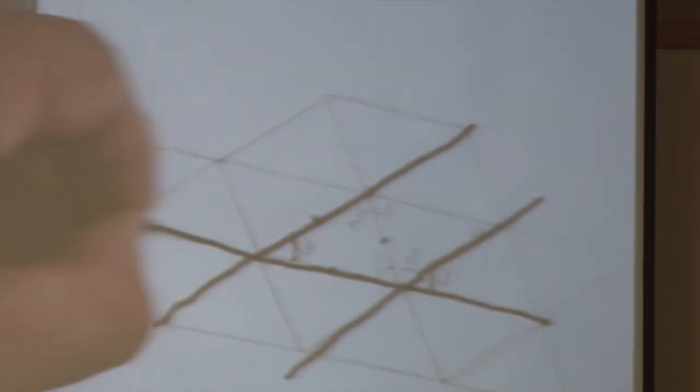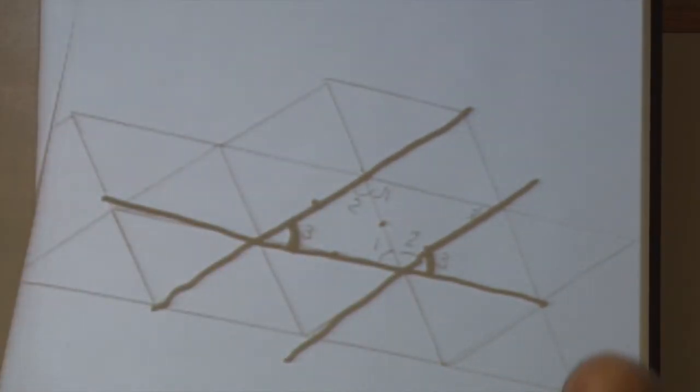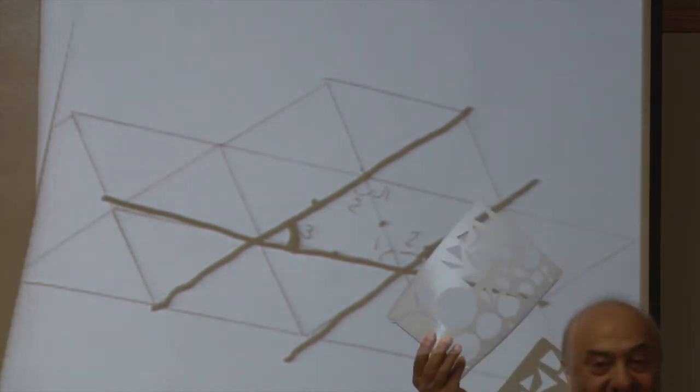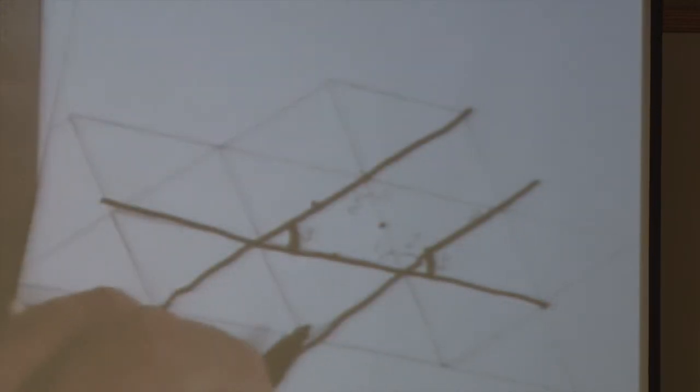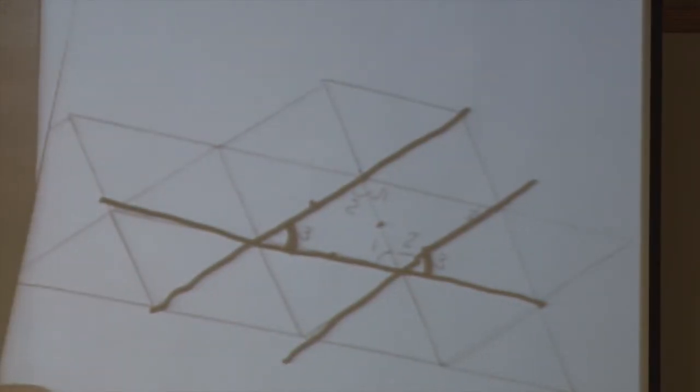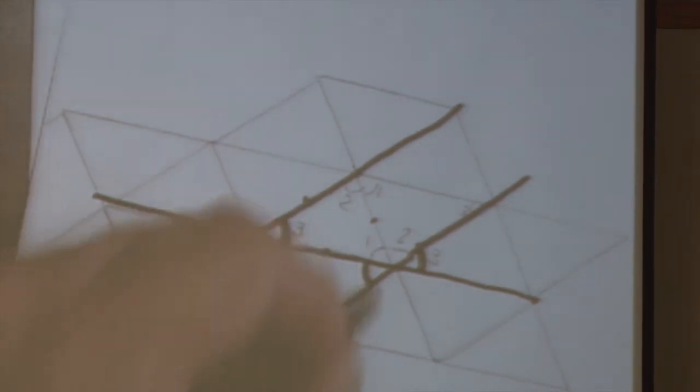But okay, so these lines are parallel. Somebody said parallel lines, cut by this transversal. And this angle has to equal this angle because we use the same shape in the template. So corresponding angles are equal. What about alternate interior angles, vertical angles, right?